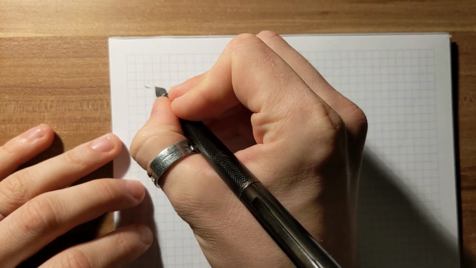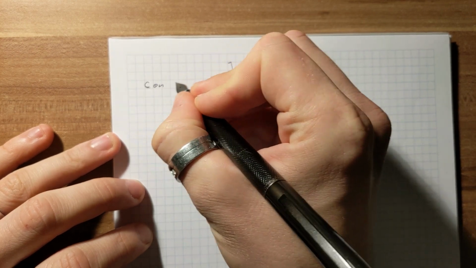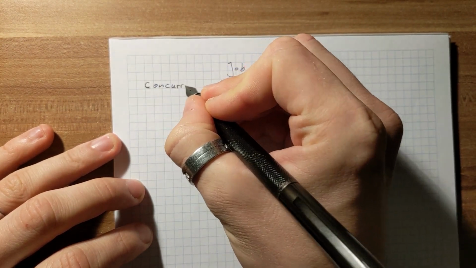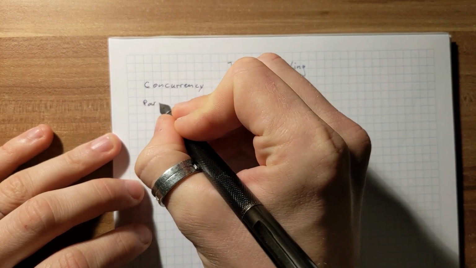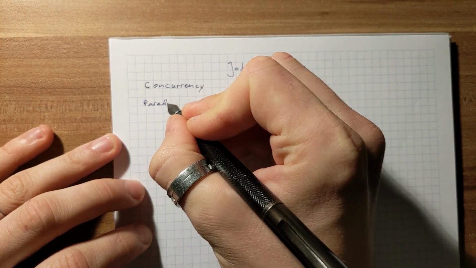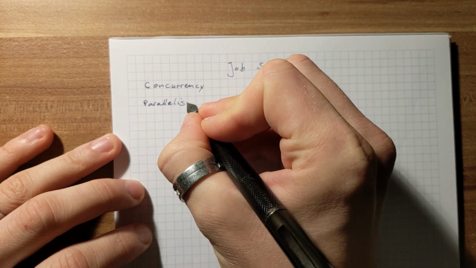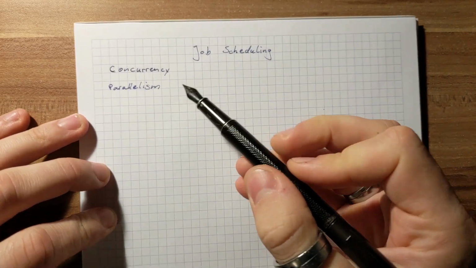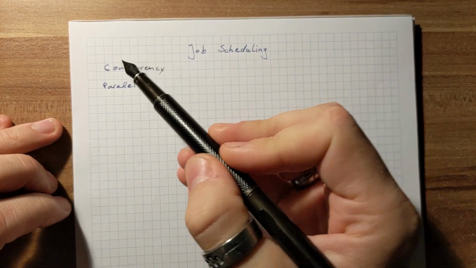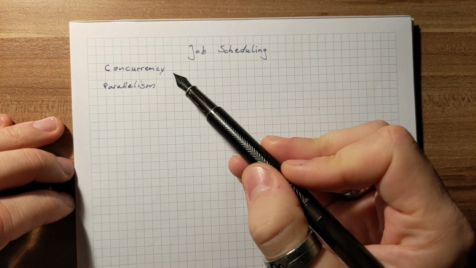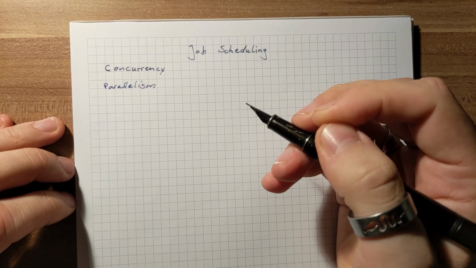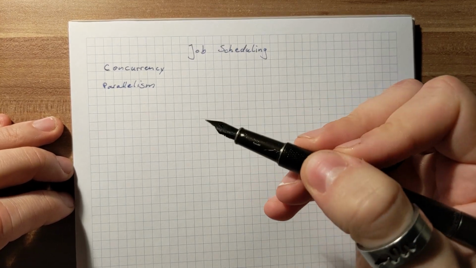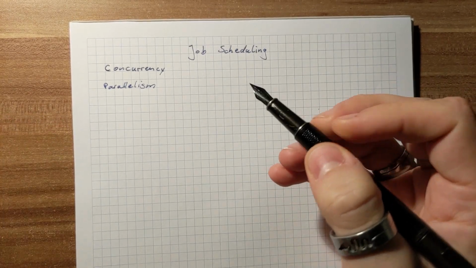And that is concurrency and parallelism. So these are two different concepts. And what they mean is, in concurrency, you will schedule jobs in a way that makes it seem as if they were running at the same time. But that is not the case.